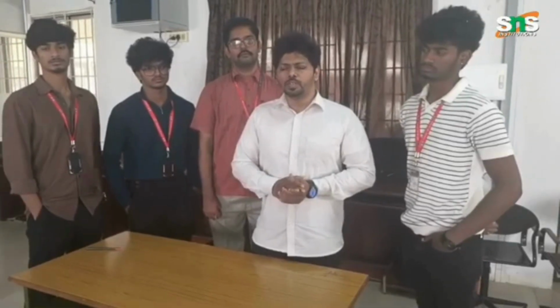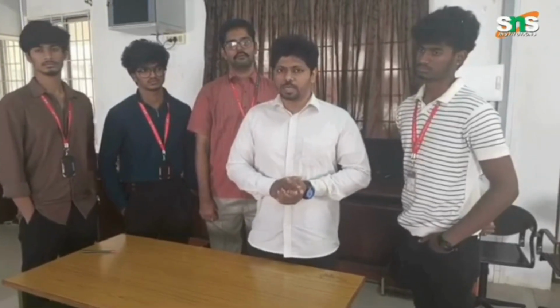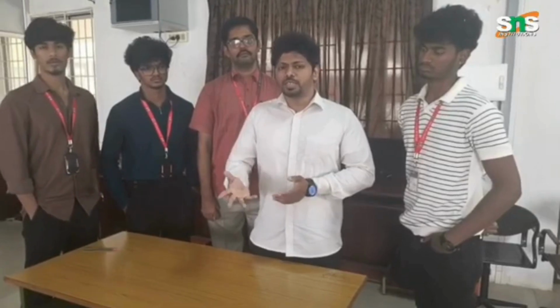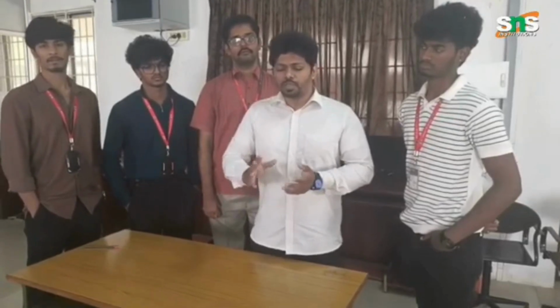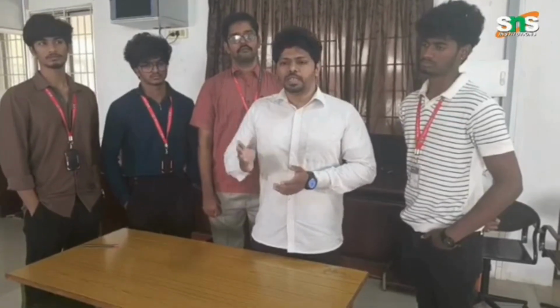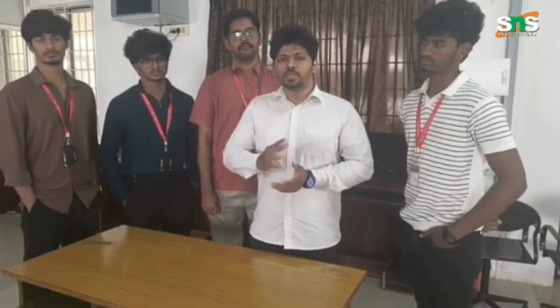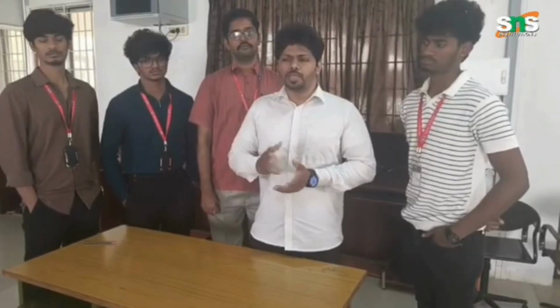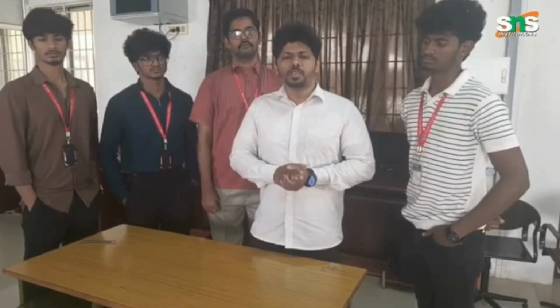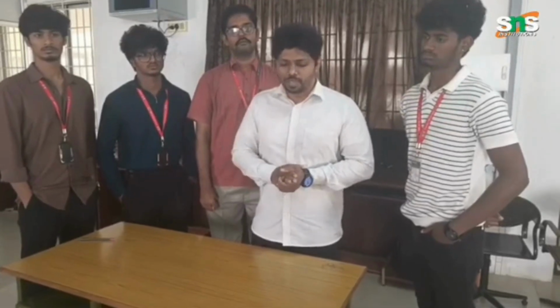Now we are going to see a real-time project. This was constructed in Erode, a G+5 residential building. The construction work had almost been completed, just before the plastering work was about to start. There were a lot of visible cracks at the bottom of the columns and also at the beams.